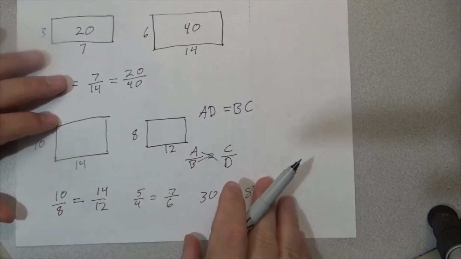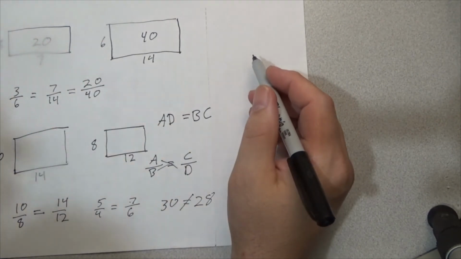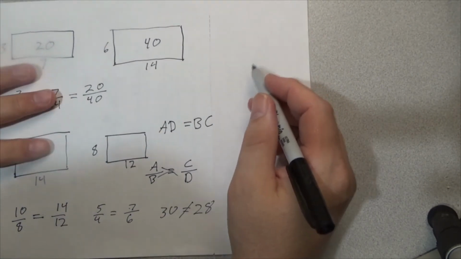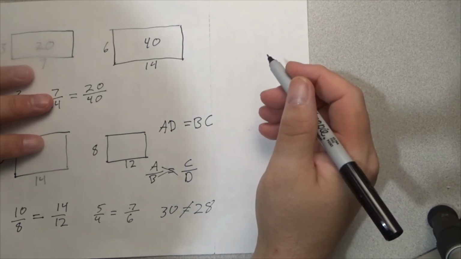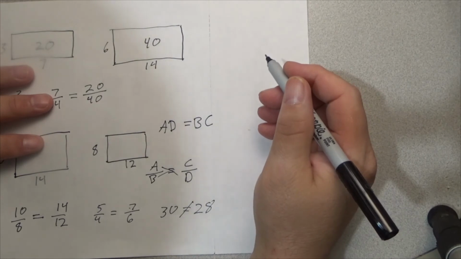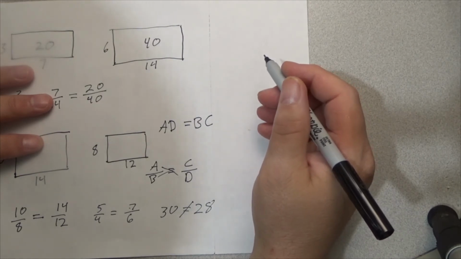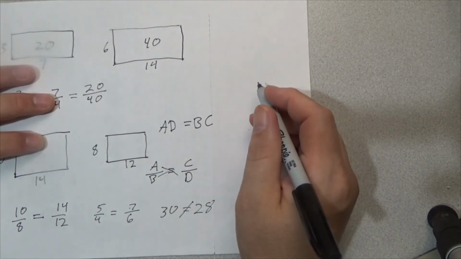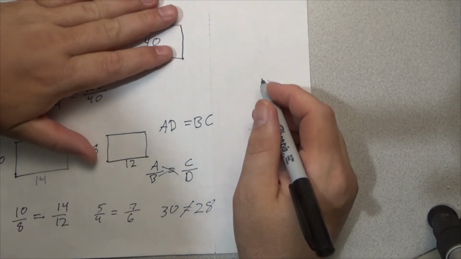So let's look at number 7. Okay, a couple of trapezoids. It's given that angle A is equal to angle E, angle B is equal to angle F, C and G are equal, and D and H are equal. So let's see, how do I want to do this?